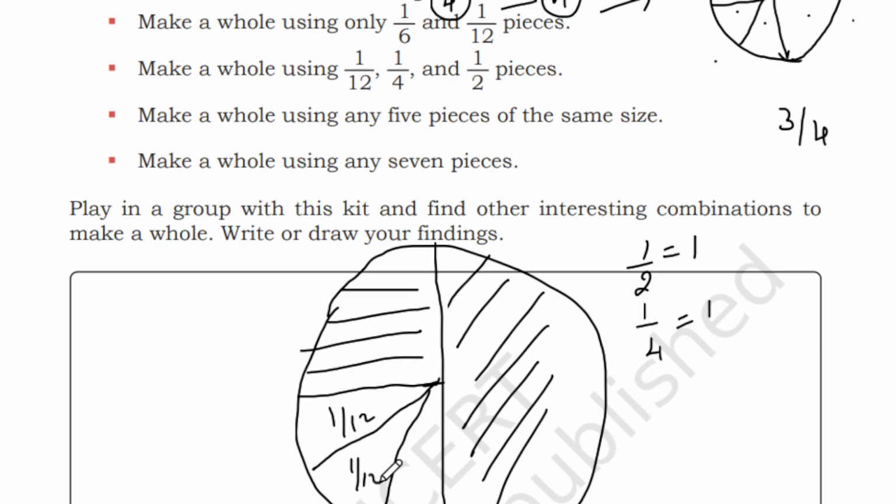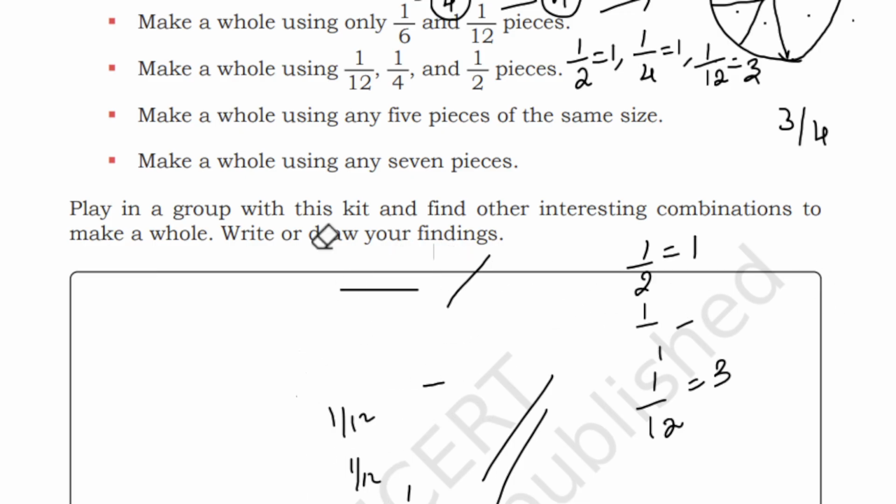Here 1 by 12 and 1 by 12. So how many 1 by 12s we need? 3. Okay, so here you can write 1 by 2 of 1 part and 1 by 4 of 1 part and 1 by 12 of 3 parts. Okay, this is all your exam important questions, students. I'm going to erase all these now.